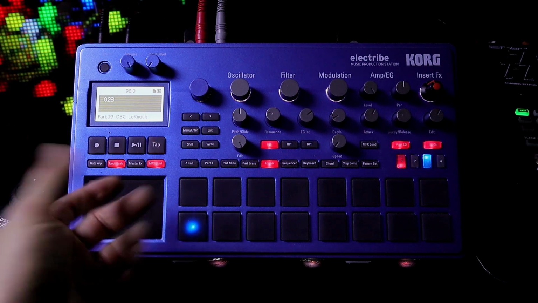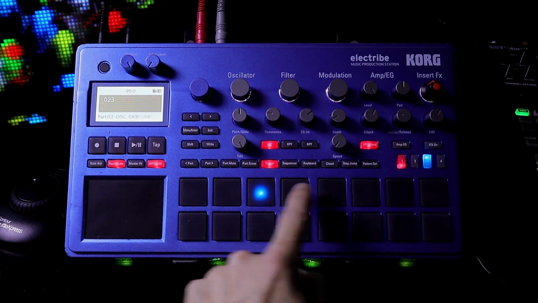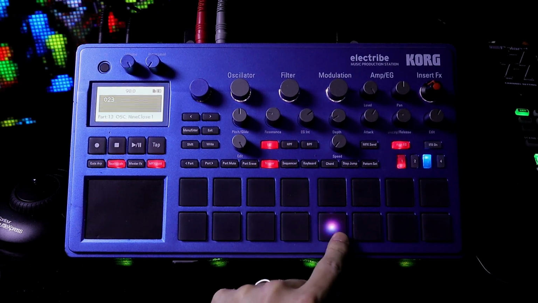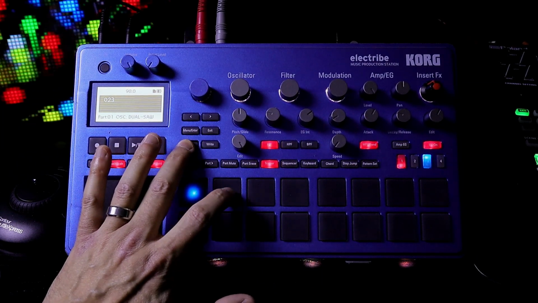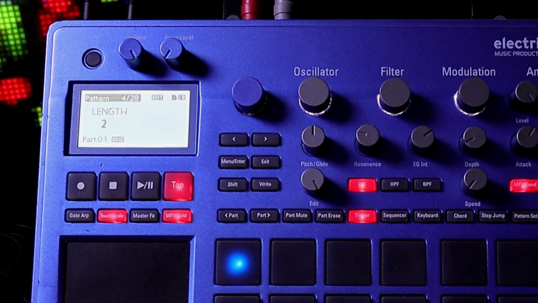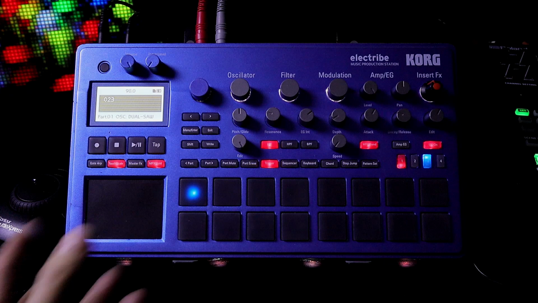I'm loading a template I created earlier. Synths all up here already have been programmed, and the drums as well. So let's check the length of this. Shift and then this pad. You can see length is set to 2. Let's press exit. We're just going to make another pattern.